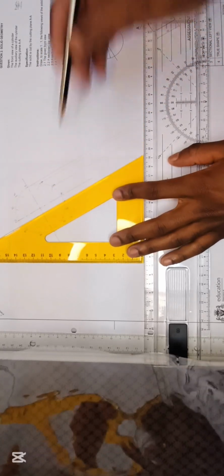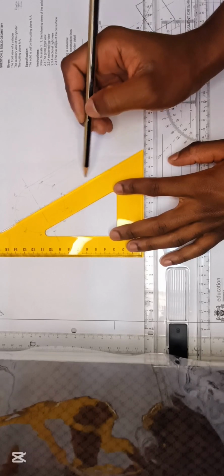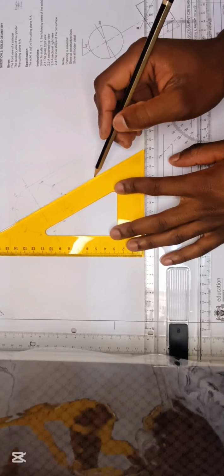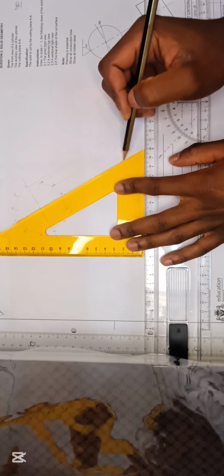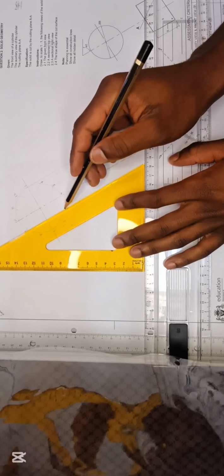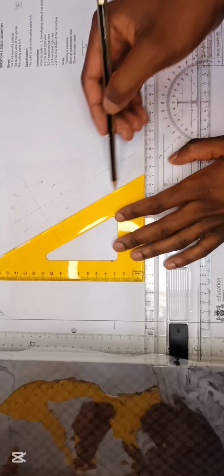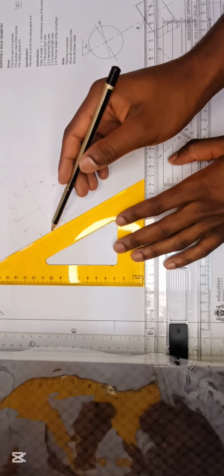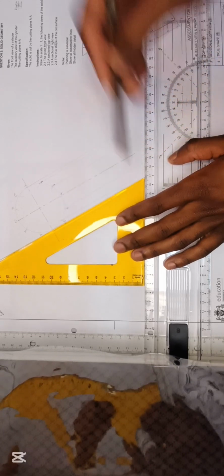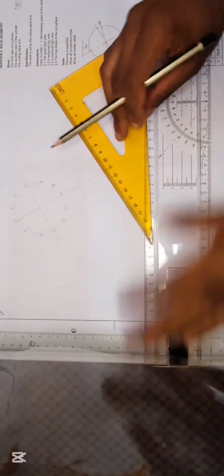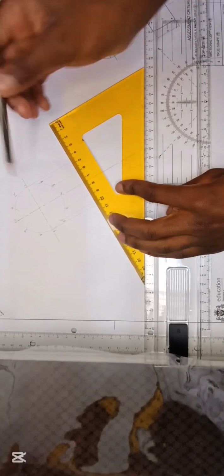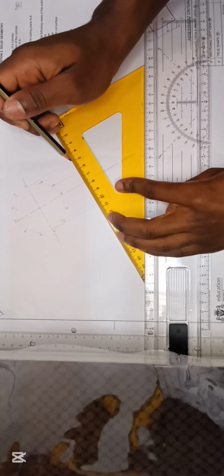Then we will need to do our front view from this auxiliary view here. We transfer all these points, any distance away from our auxiliary view.